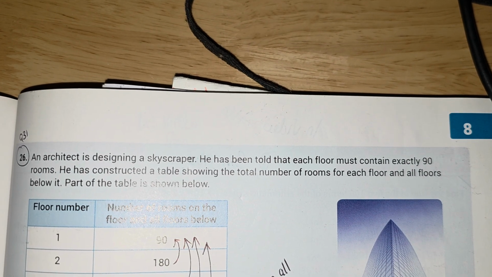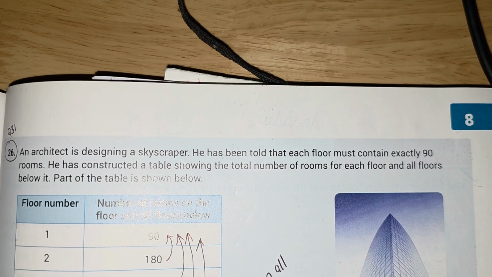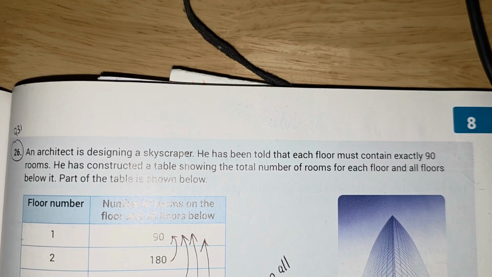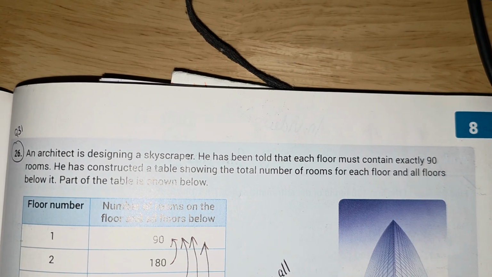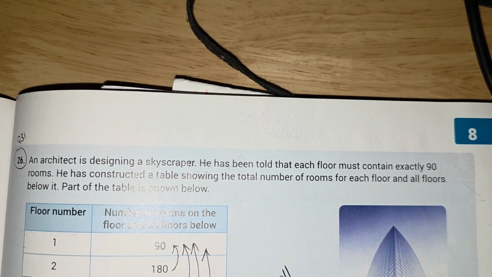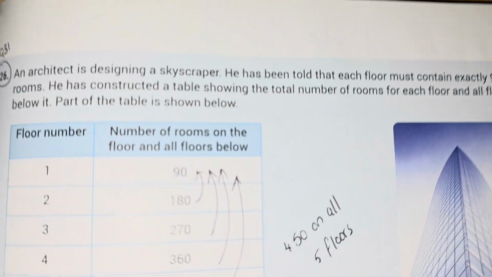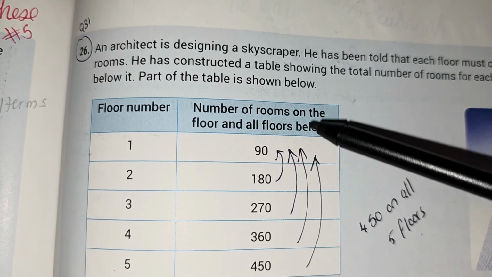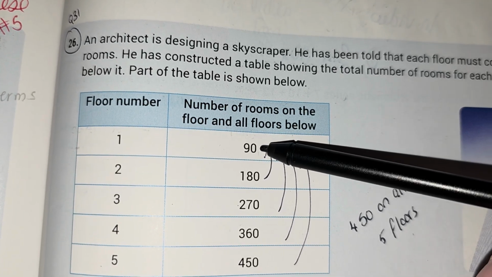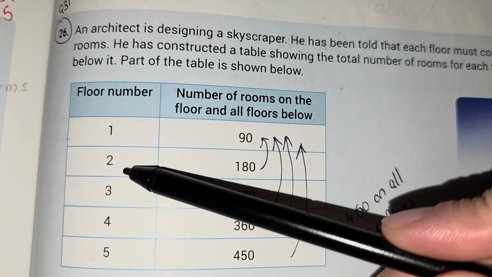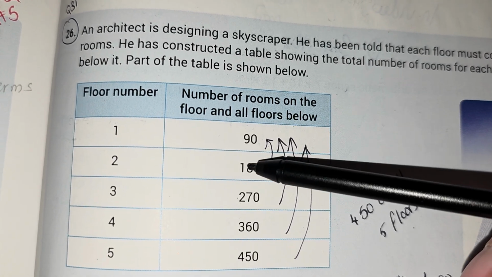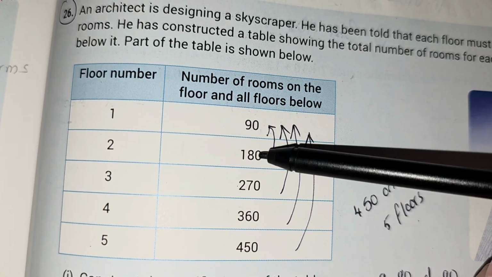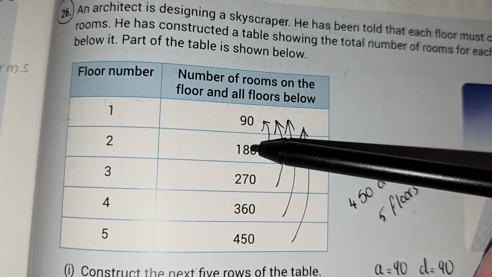Question 26. An architect is designing a skyscraper. He has been told that each floor must contain exactly 90 rooms. He has constructed a table showing the total number of rooms on each floor and all the floors below it. Part of the table is given below. On the first floor, there's 90 rooms. Second floor, there's 180 altogether accounted for. That means there's 90 on the first floor and another 90 on the second floor, so altogether there's 180 rooms already by the time you get to the second floor.